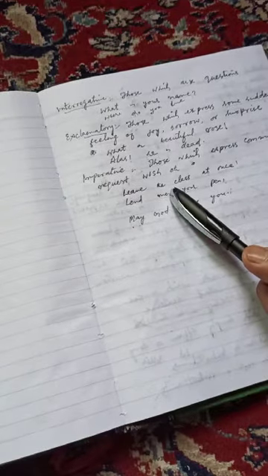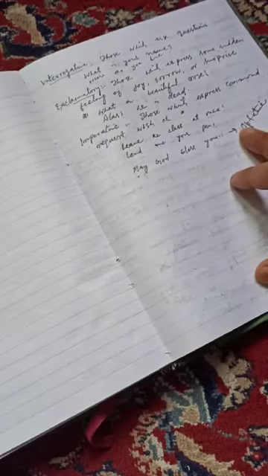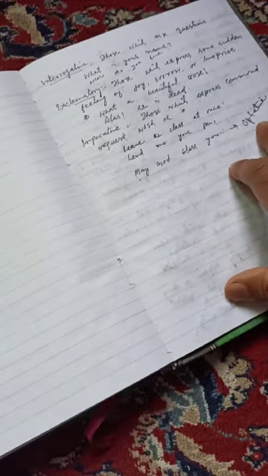May God bless you. It is a prayer. So this type of sentence is sometimes called the optative sentence. Optative sentences are those sentences which express prayer or wish. May God bless you. This is a prayer, so we call it an optative sentence.